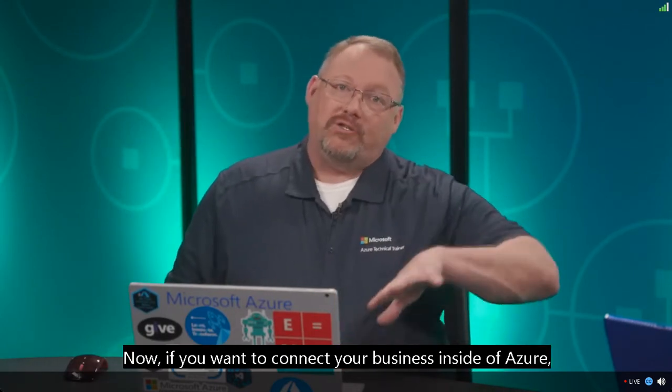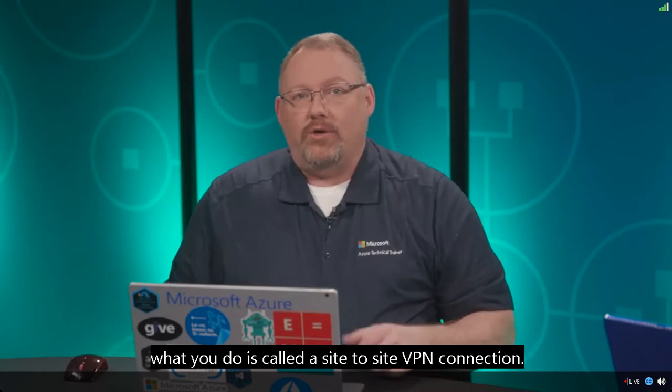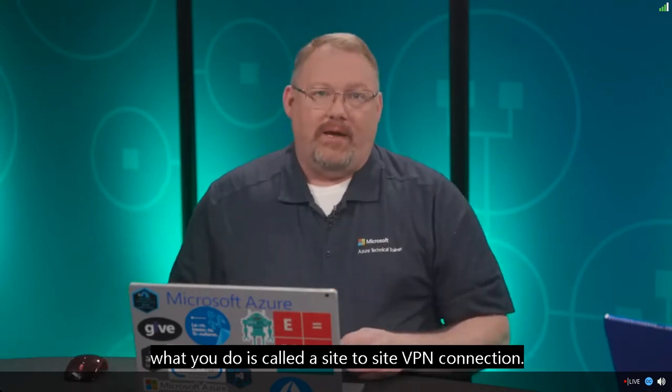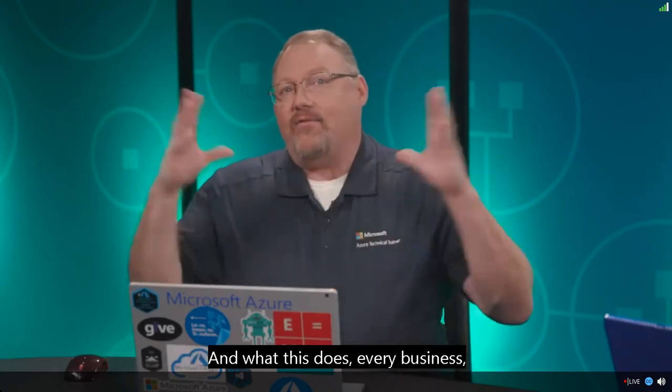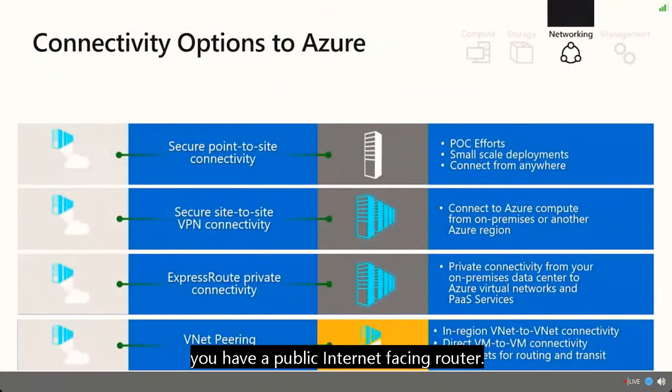Now, if you want to connect your business to Azure, what you do is called a site-to-site VPN connection. And what this does, every business, you have a public internet-facing router.